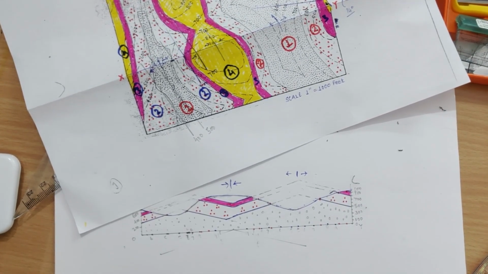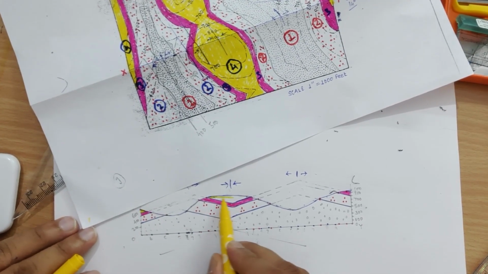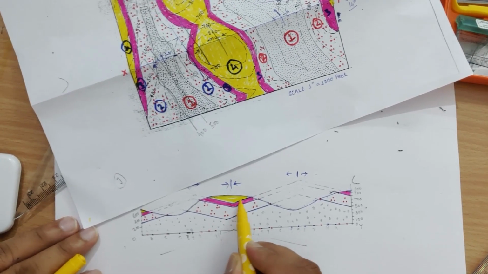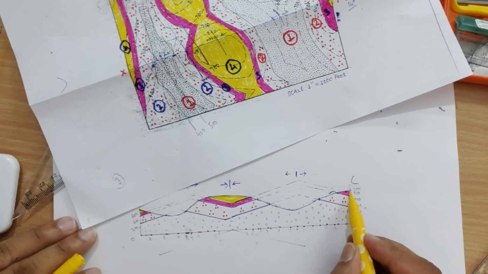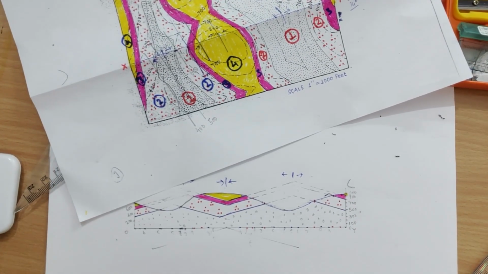And bed number 4 is represented by yellow color. So these are bed number 4. This is present over here, then here, back again we have here as well.